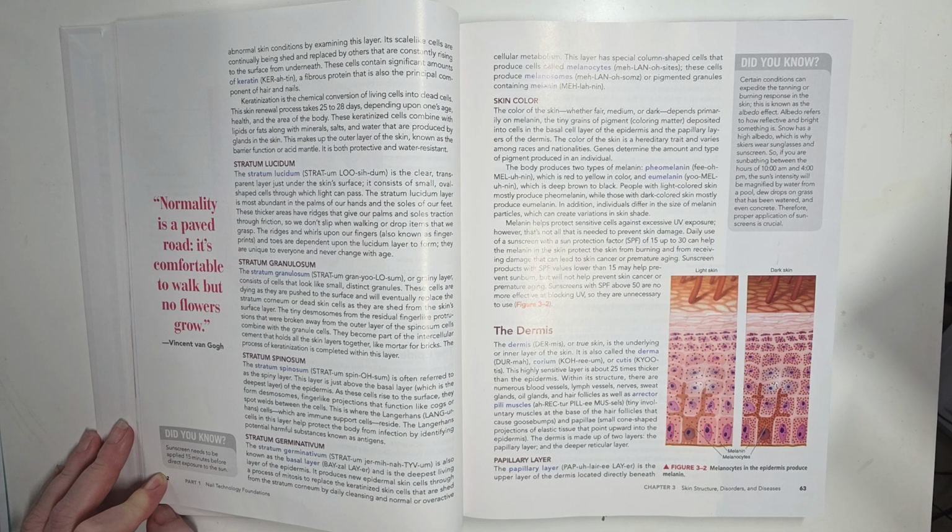These cells contain significant amounts of keratin, a fibrous protein that is also the principal component of hair and nails. Keratinization is the chemical conversion of living cells into dead cells. The skin renewal process takes 25 to 28 days, depending upon one's age, health, and the area of the body.